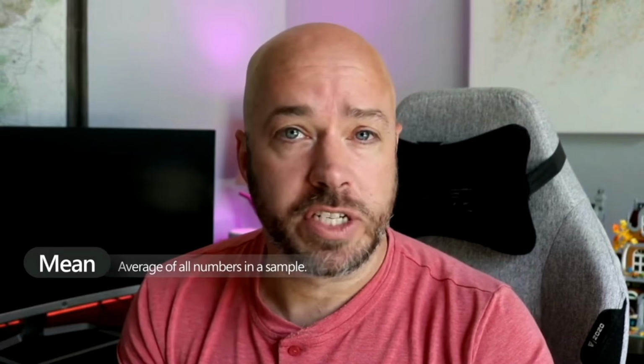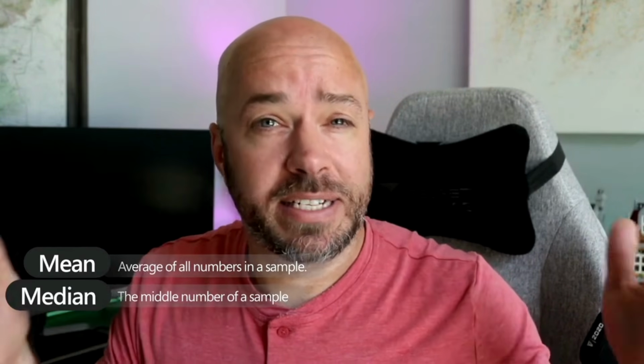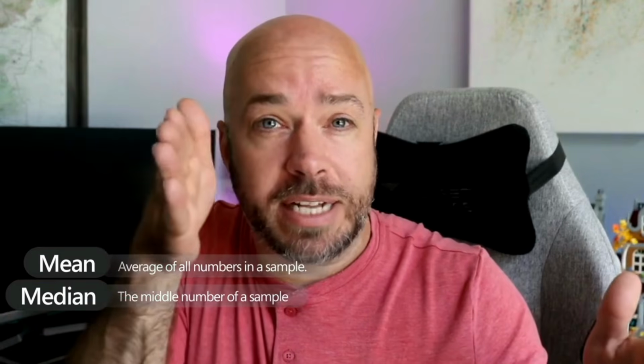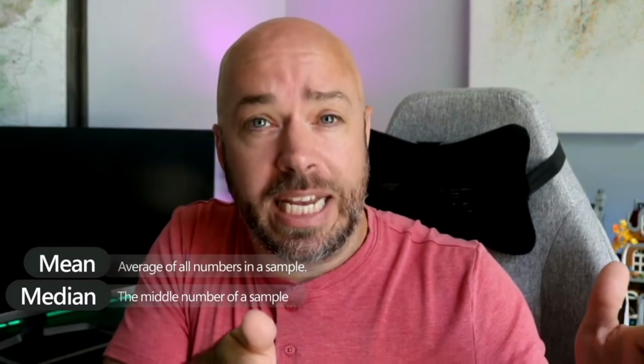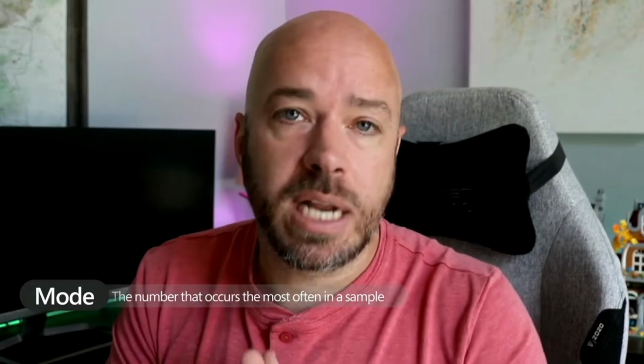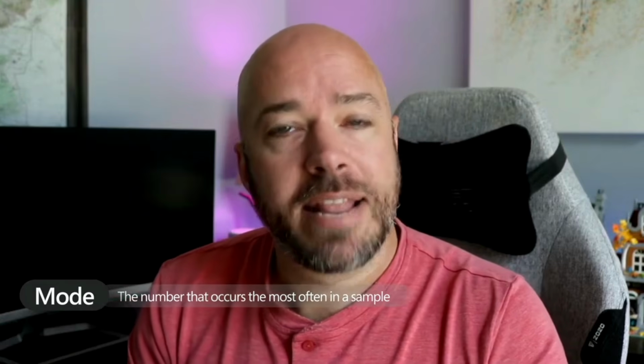Now there are a couple different ways that you can measure this. One of them is something called the mean, which is an average. Another one is called the median, which is the number that is right in the center. If you line up all of the data from lowest to highest, what's the number that's right in the middle, equally from both ends? And last is the mode, which is the number that occurs most often in a sample. So let's add that to our chart here and see if it tells us anything different.